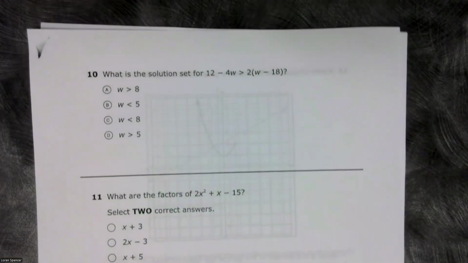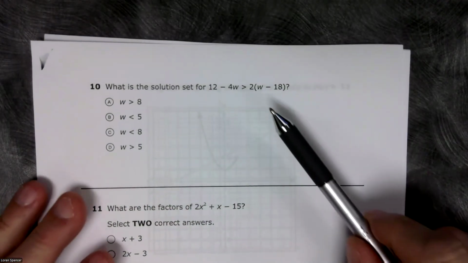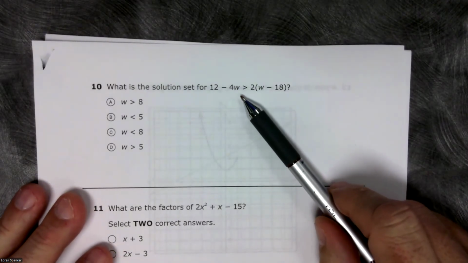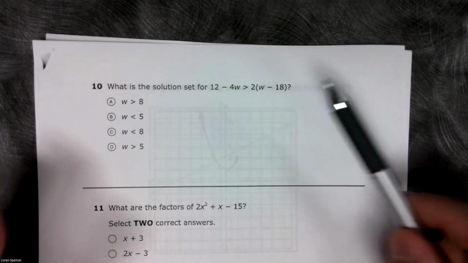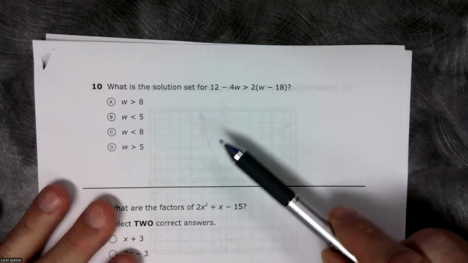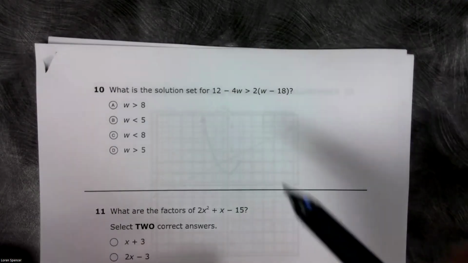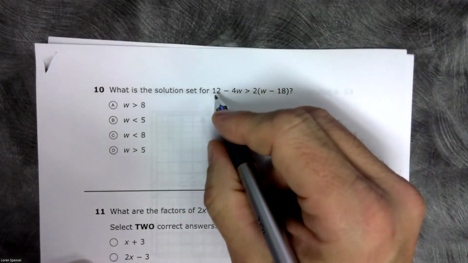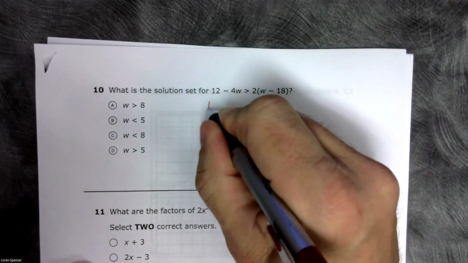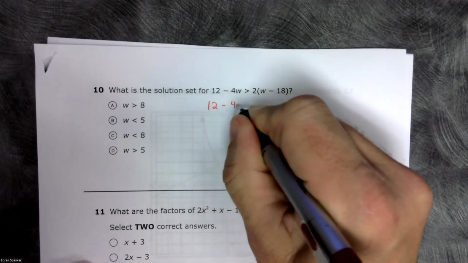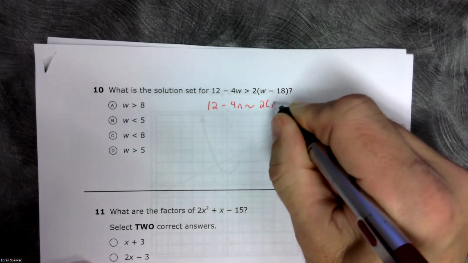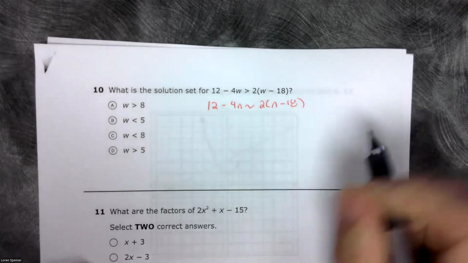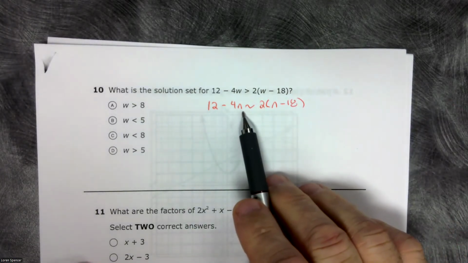Okay, this is the last problem for this video. It's number 10. It says, what is the solution set for 12 minus 4w is greater than 2w minus 18? This is one of the more difficult problems to do. But first off, we need to change this around. We're going to have to go 12 minus 4w squiggle. If you see the squiggle, you should know that I'm taking this to Desmos. That's what we're going to do. And we're going to get some value.